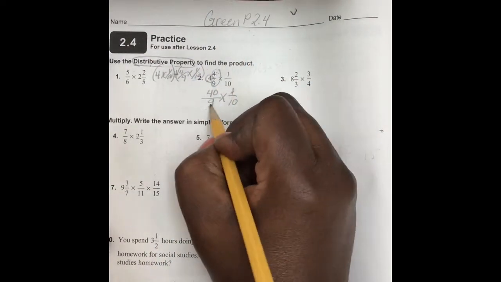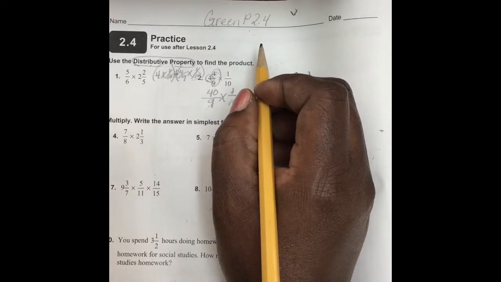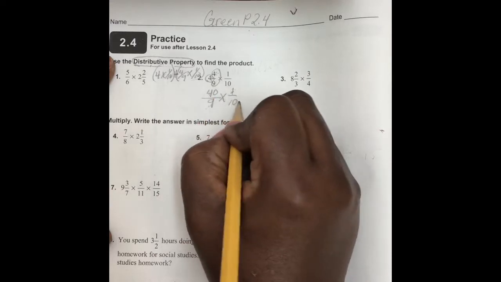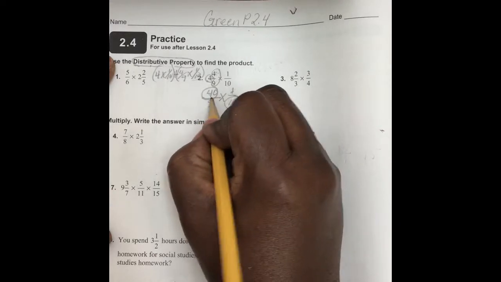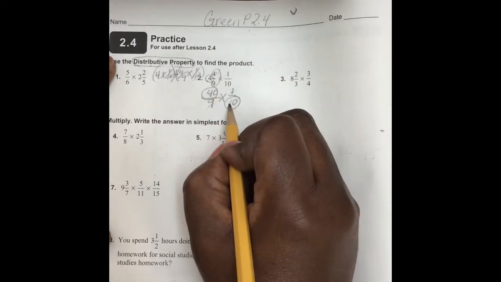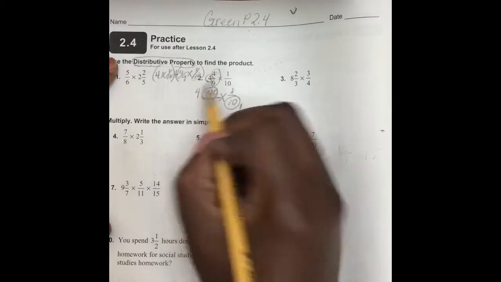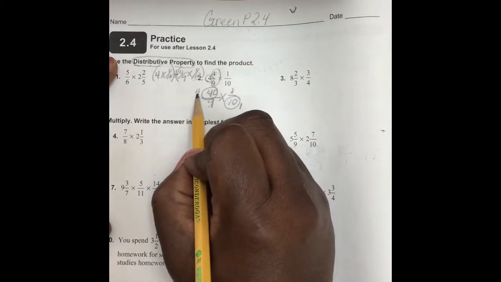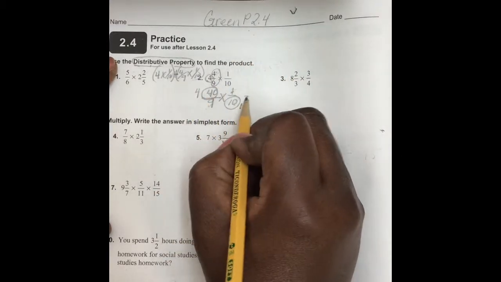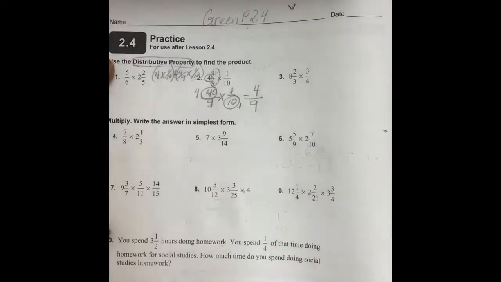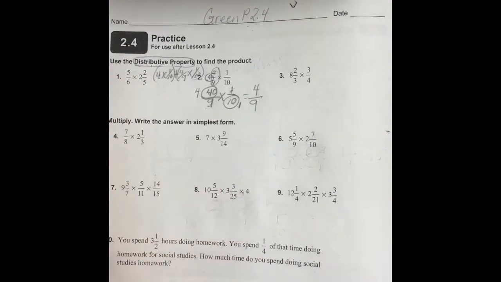We compare. Those two have nothing in common to cancel by. Here we compare and we discover that we have a 10 here. All right, so then we ask how many 10s divided by 10 is 1, and how many 40s divided by 10, we have 4. So 4 times 1 will give us 4 whole, and 9 times 1 will give us 9, okay? Then let's take a look at number 4.